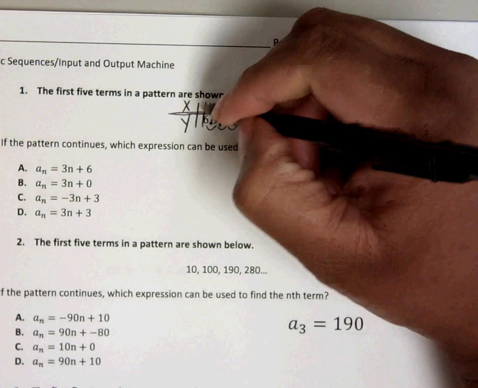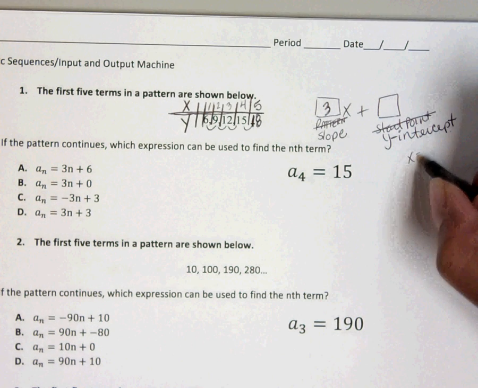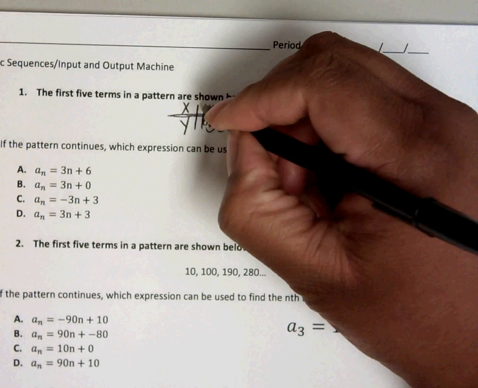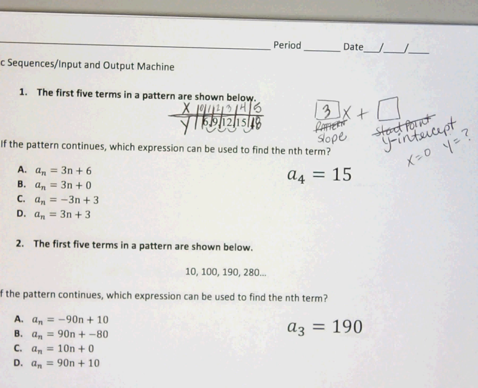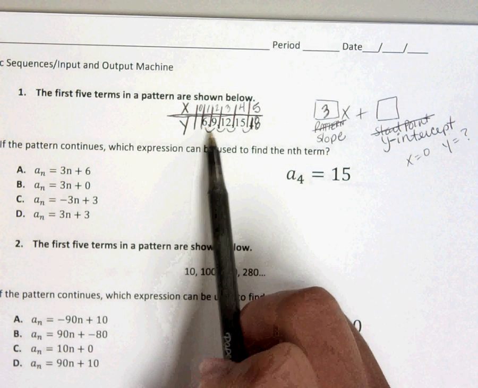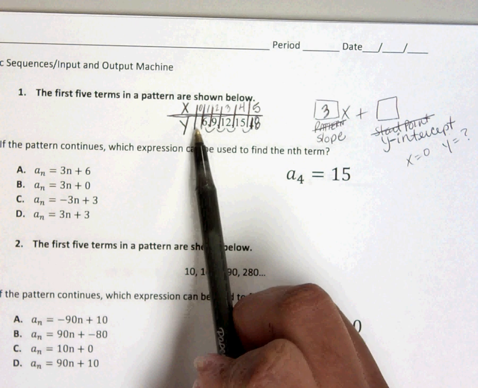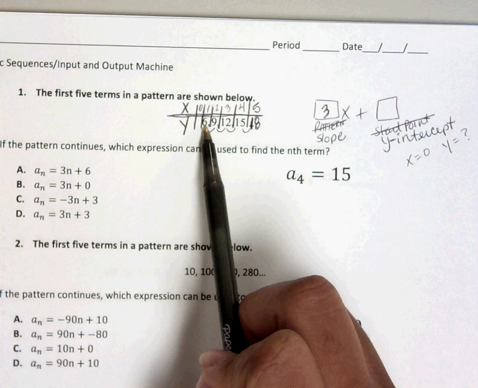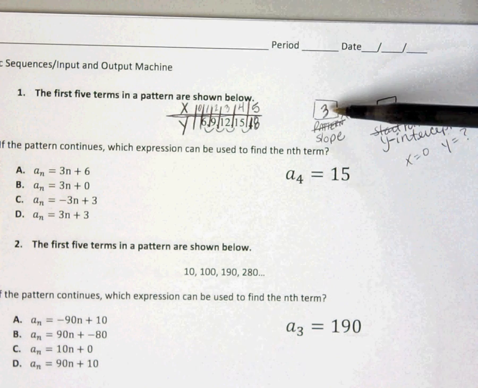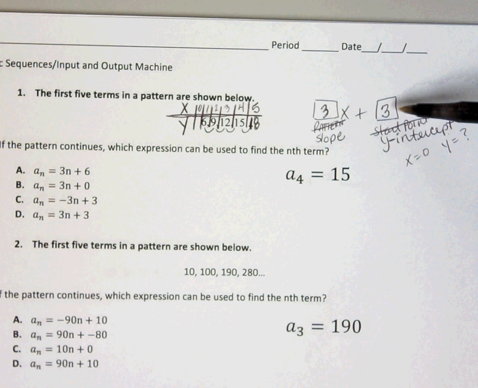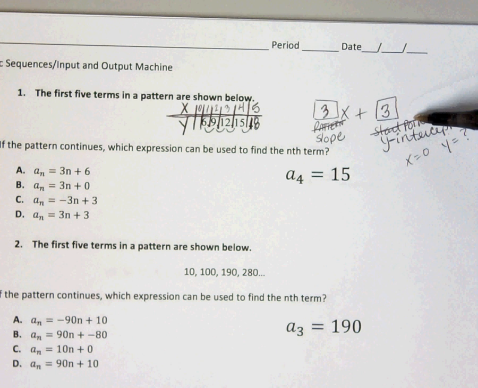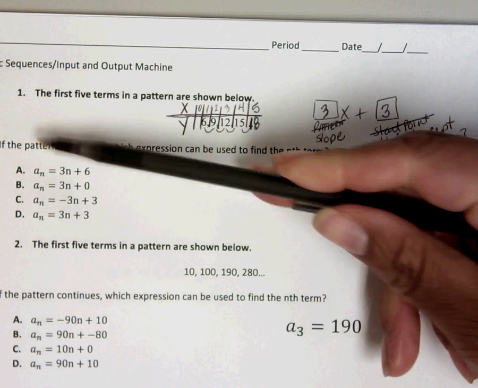And now we want to do the Y-intercept, the starting point. Well, remember, this is when X equals 0. What is Y? So 0. And then if I'm at 6, what am I going to do? I have to go up 3 to get to these, and I'm going up 3 to get to 6. I started at 3. So the rule is 3x plus 3. This is my Y-intercept. This is my slope. This is my pattern. This is my start point. And I look for that answer here.